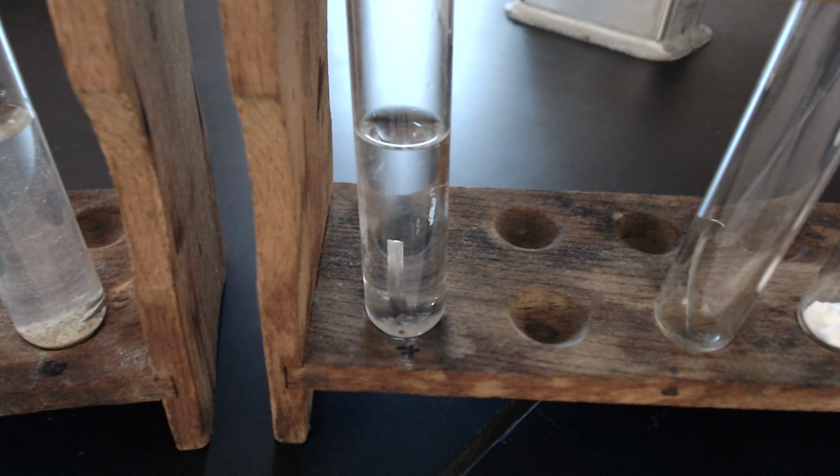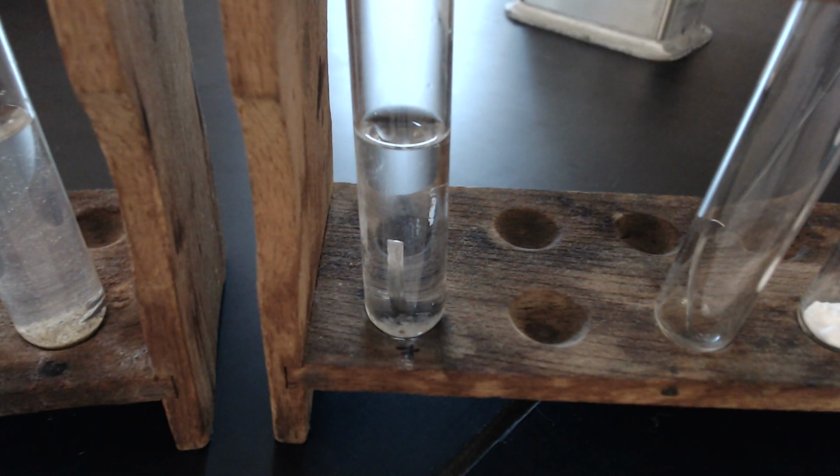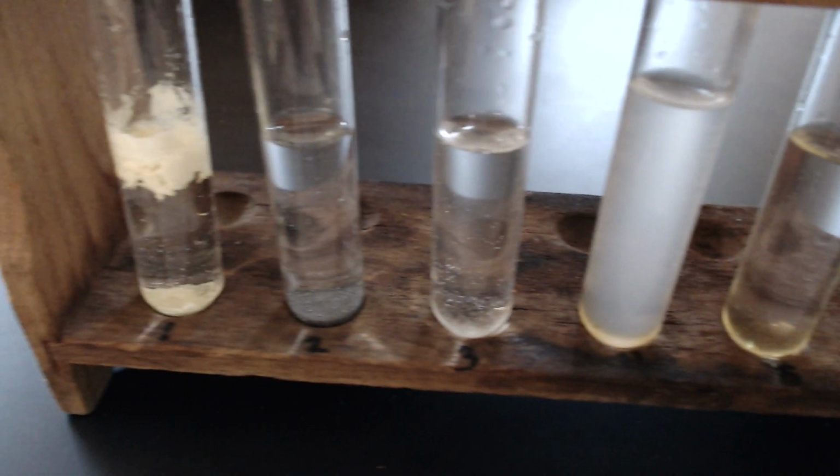Now, solubility is one of these tests that can be a little bit tricky because sometimes it takes a while for you to really be able to tell if something is going to dissolve or not. So before we move on to the next step, let's go back and look at all of our chemicals one more time just to be sure that we've got our data correctly recorded.